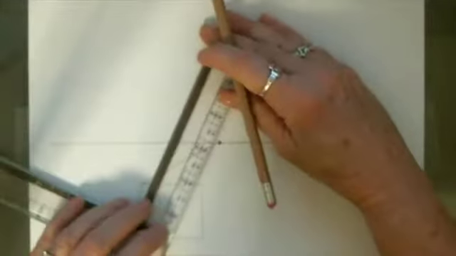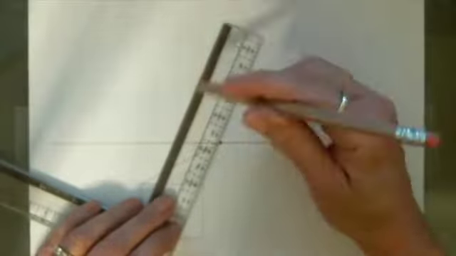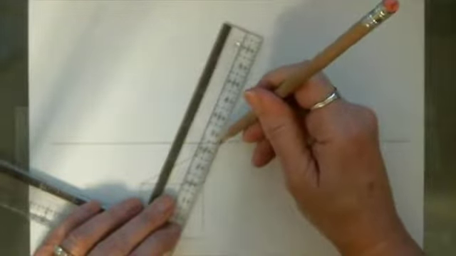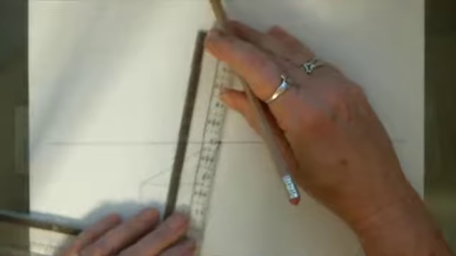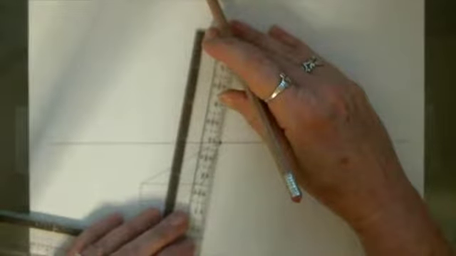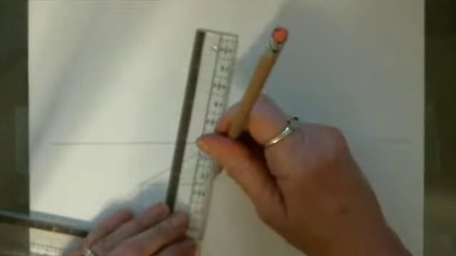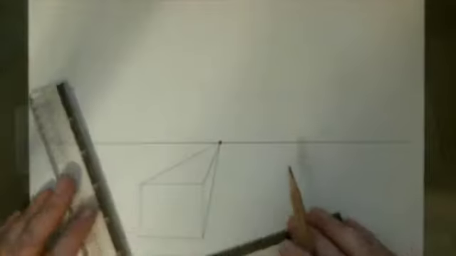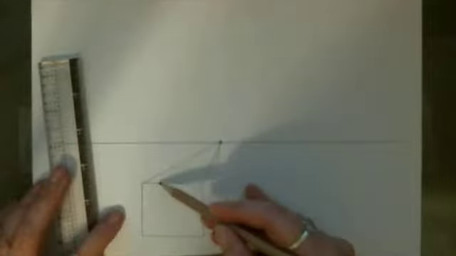Now I'm drawing them a little bit dark so that you can see them well, but you can draw them really lightly, and I would suggest that you do that, and that way if there's any part of it that you want to erase, it will be easy to erase. So you can see I've drawn the diagonal lines there. I didn't draw a diagonal line from this one, and I'll show you why in just a moment.